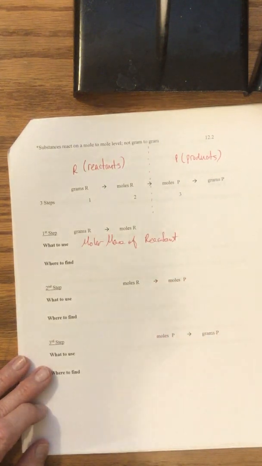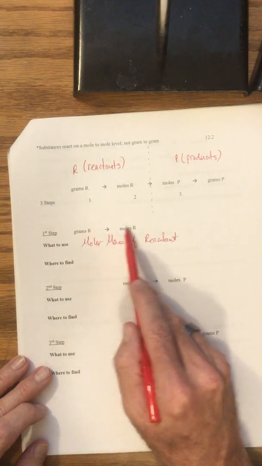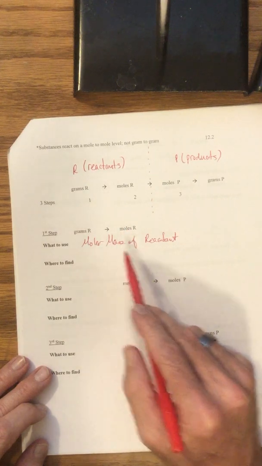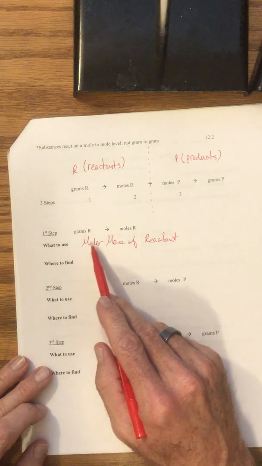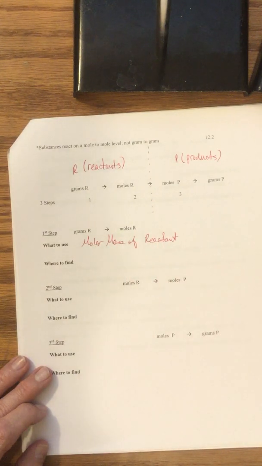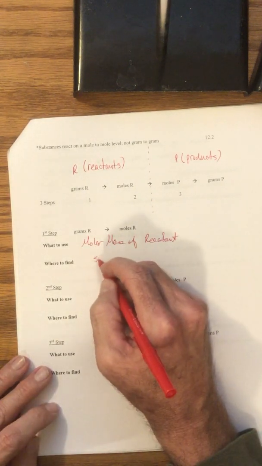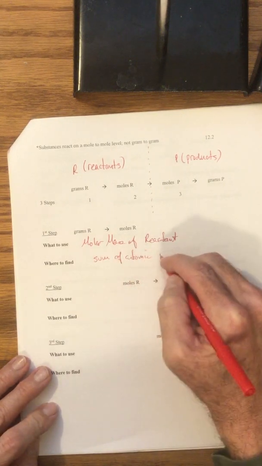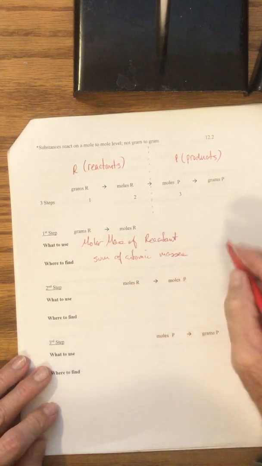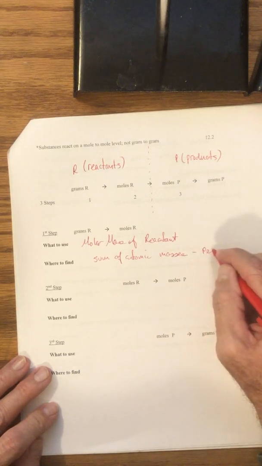We'll have some practice problems on the other side of this. So if I have a number of grams, I can convert it to moles because I can look at the sum of the atomic masses, and I can use the molar mass of the reactant. Where do I find this? This is the sum of the atomic masses, and these are found on the periodic table.